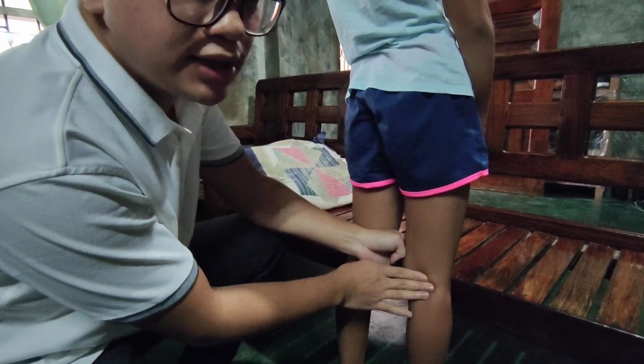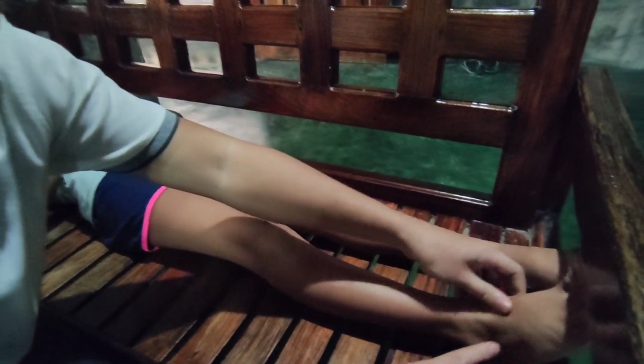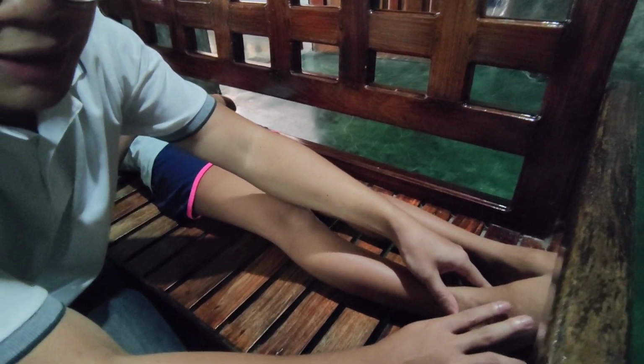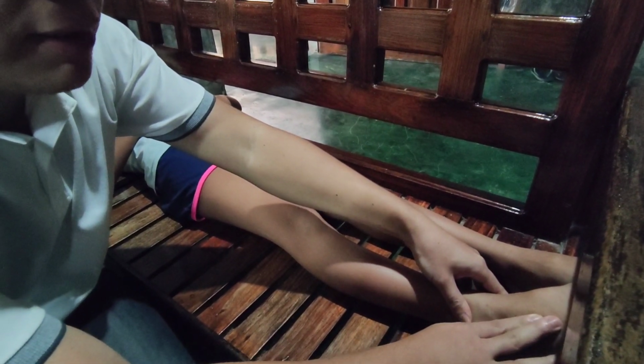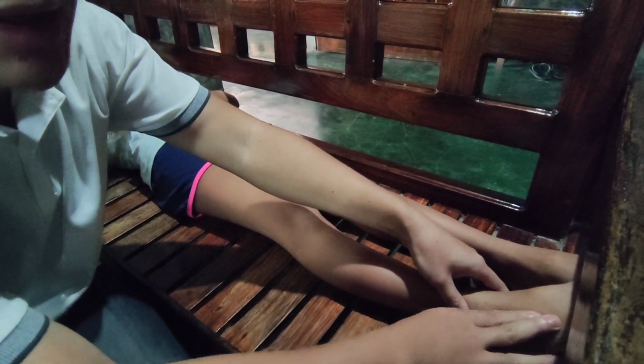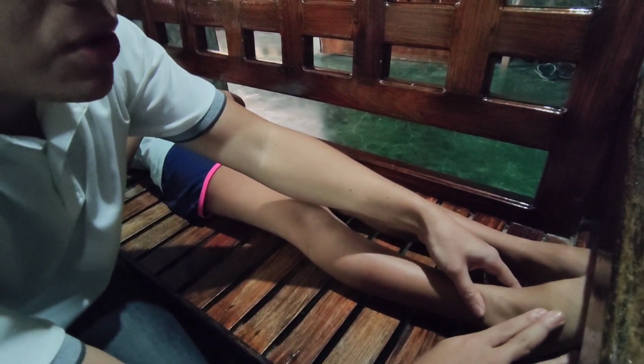And the last one is the dorsalis pedis pulse. So, ma'am, can you lie down again? The dorsalis pedis pulse is palpable on the dorsum of the foot. So the dorsum of the foot, it's like in here. It is in the first intermetatarsal space, just lateral to the extensor tendon of the great toe.